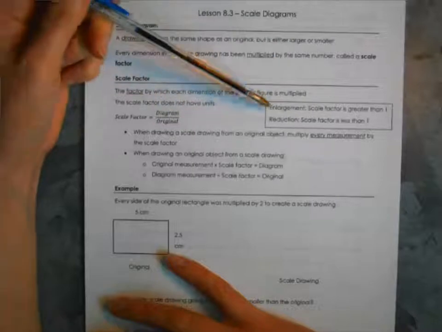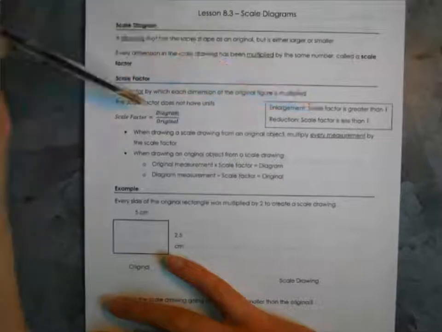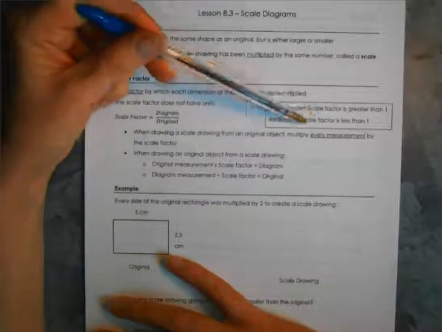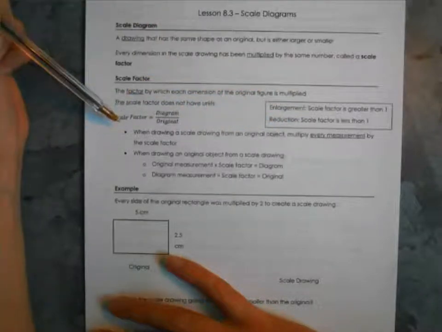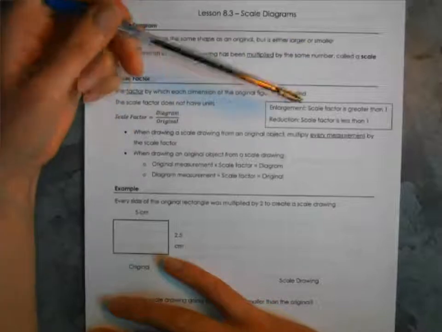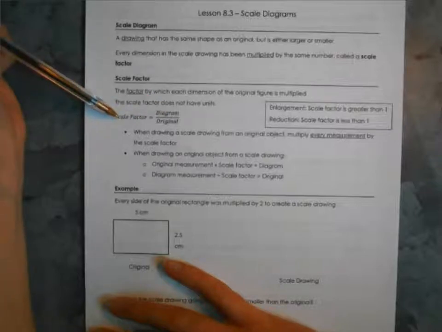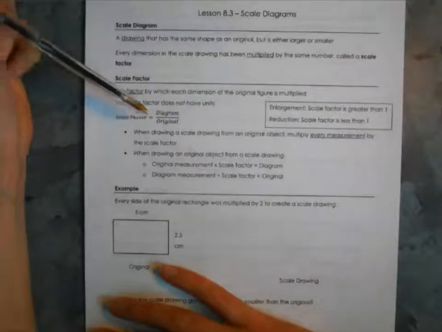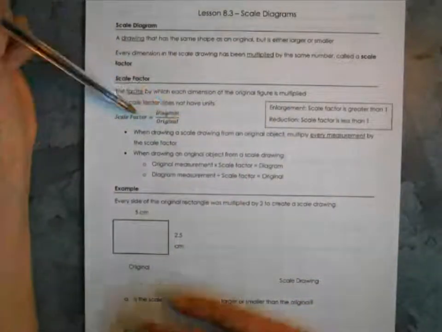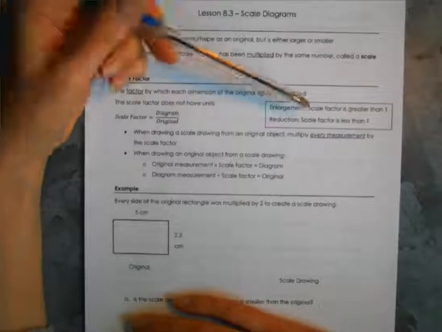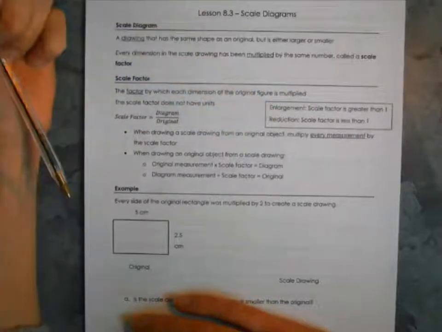So if you are going to be making an enlargement of the original, your scale factor value is always going to be greater than 1, whereas if you're doing a reduction, your scale factor is always going to be less than 1. And the reason these numbers center around the number 1 is because if you have something that is the exact same size, we call that a 1-to-1 ratio, right? And so basically that means if you have two things that are the same size, then if you divided their lengths by each other, they would equal 1. And so if they're larger, then they're going to be greater than that. If they're smaller, they're going to be less than that.